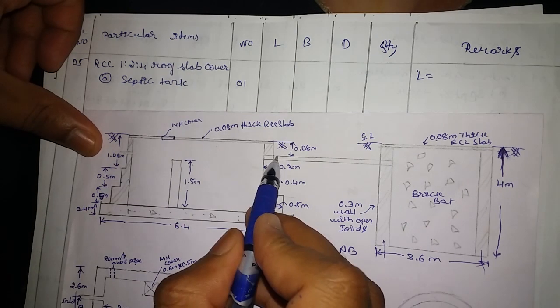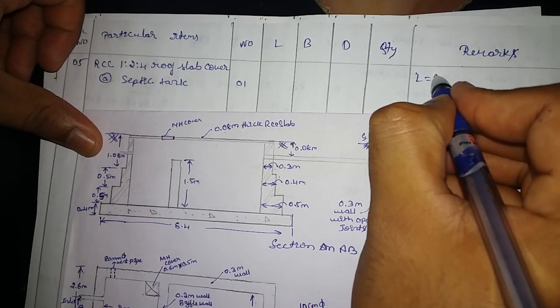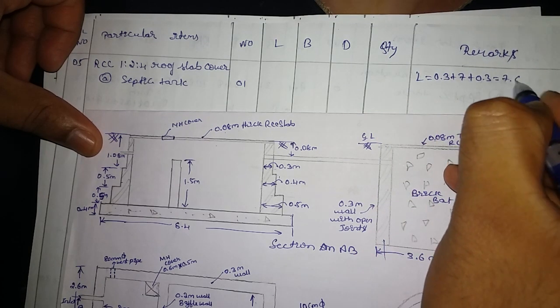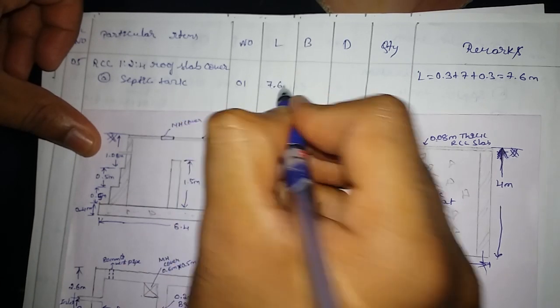So from here to here we need to find out its length. What is this wall thickness, wall breadth? It is 0.3, that is 0.3 plus 7 plus 0.3, you will get 7.6 meters. So this is the length of the septic tank cover, 7.6 meters.